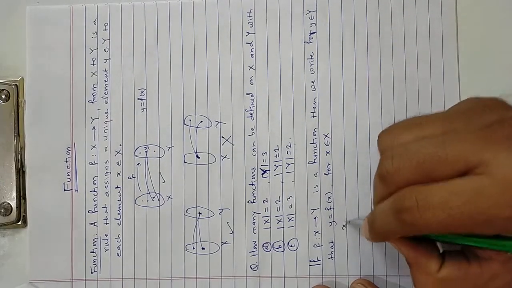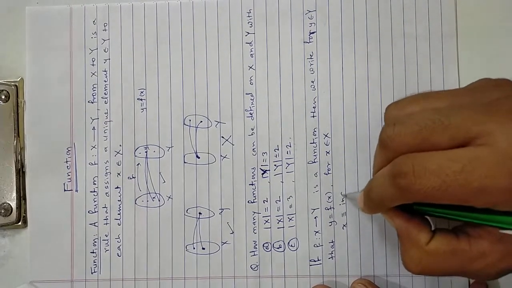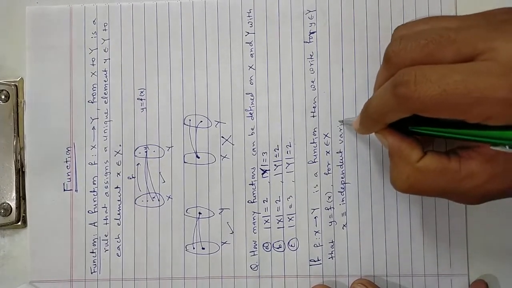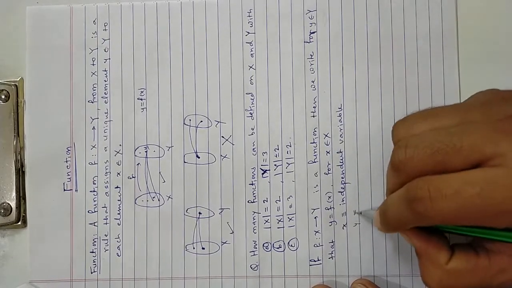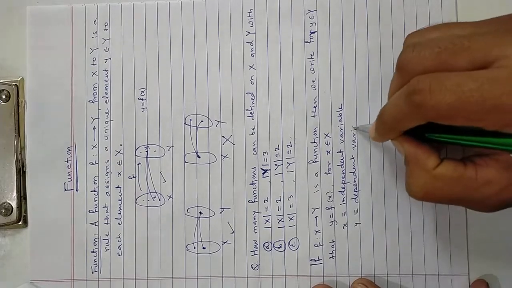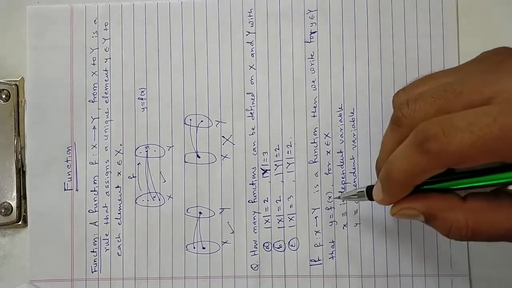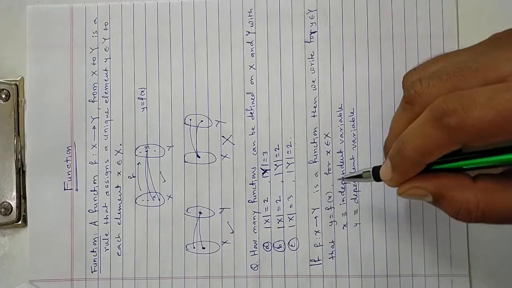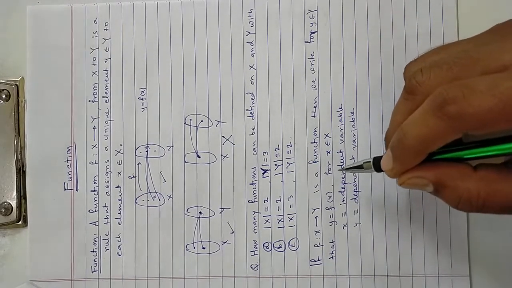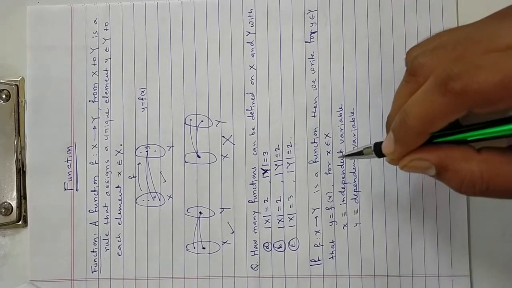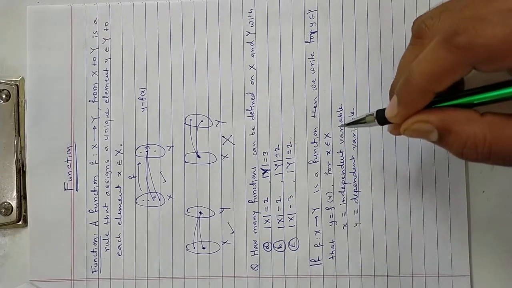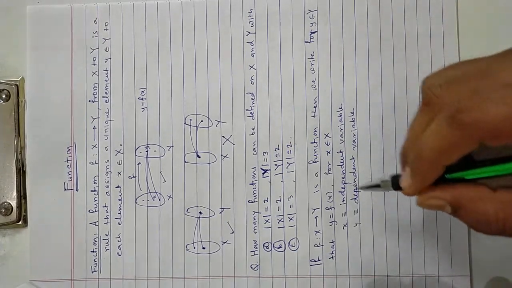So x is the independent variable and y is the dependent variable. Why is it so? Because we express y in terms of x. y equals sin x, y equals cos x, y equals 1 plus x, y equals x square, y equals log x, y equals e raised to x. So we express y in terms of x, so y depends on x and x is independent, right?